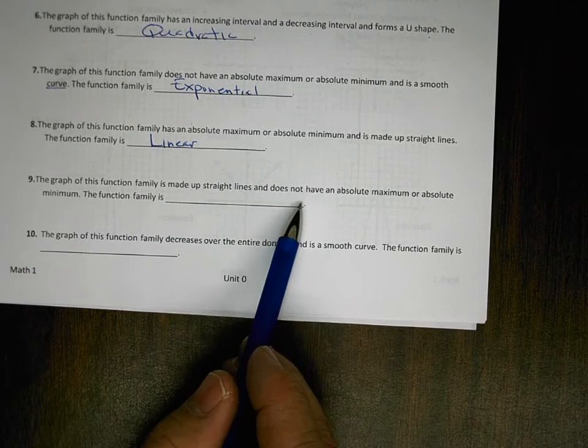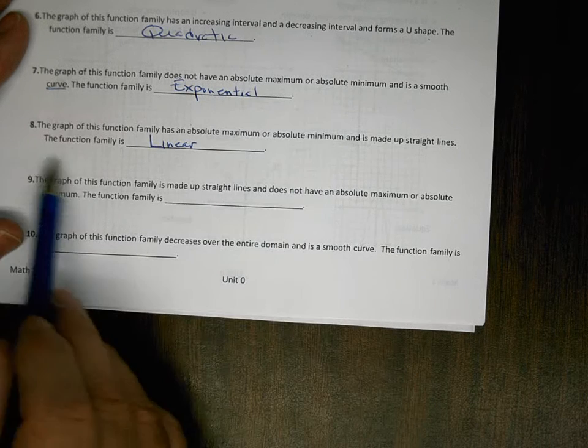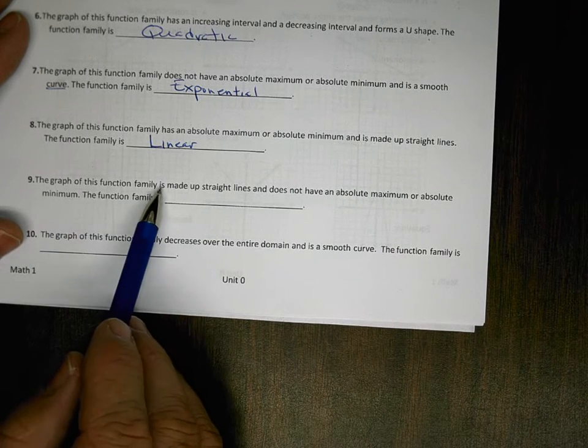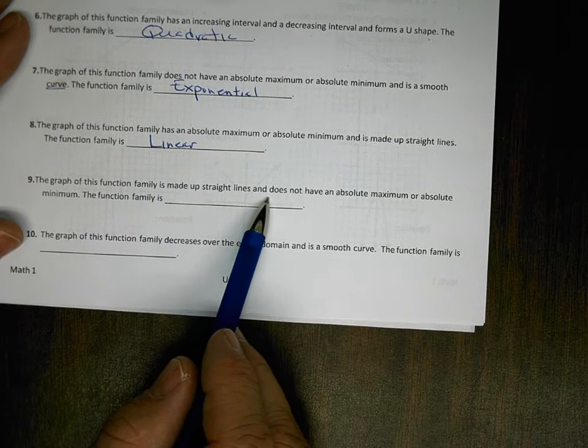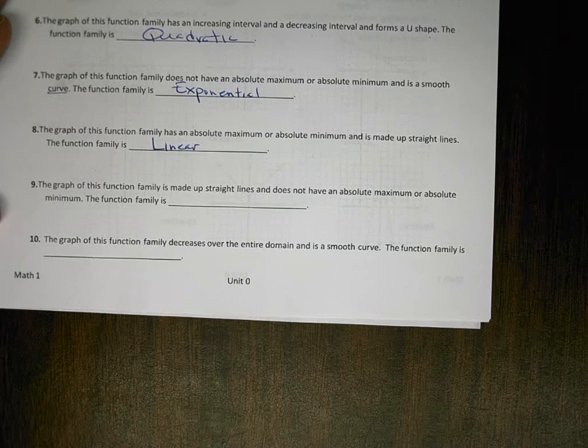Okay, number 9. The graph of the function family is made up of straight lines and does not have... Oops, I'm sorry, I already did that one. Wait a minute, are they the same? The function family has... Oh, is made up of straight lines. Oh, you know what, guys? I did these out of order. Sorry. Let's read number 8 again.